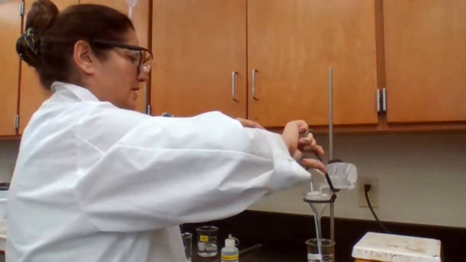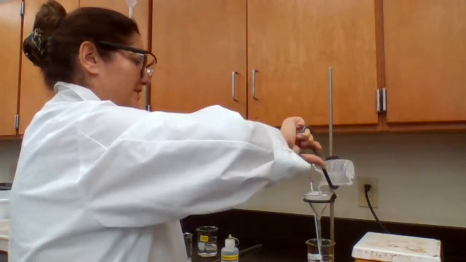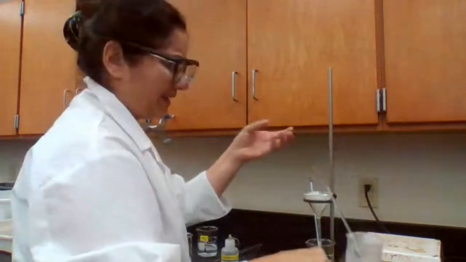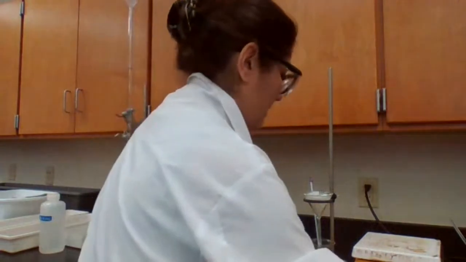Since it's my last trial, I'm filtering more. I just want to make sure I have enough for the thermometer bulb to sit in there to give me the temperature.